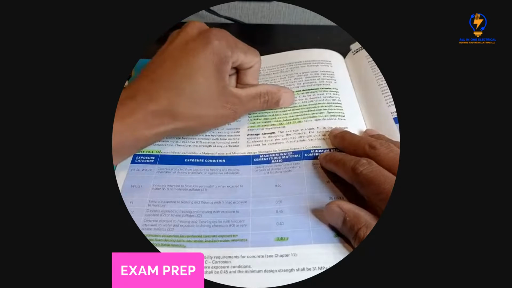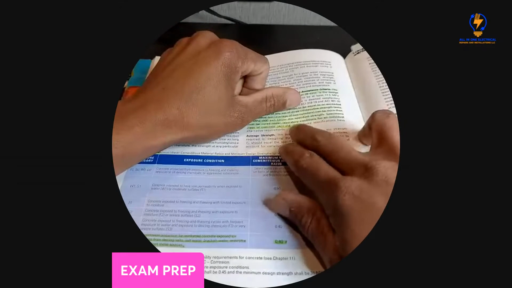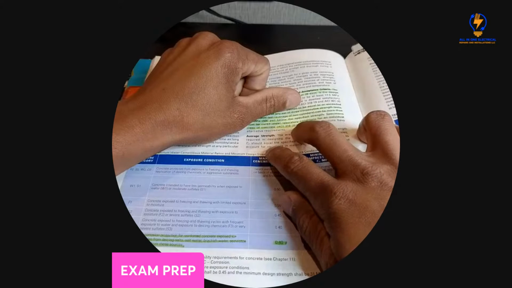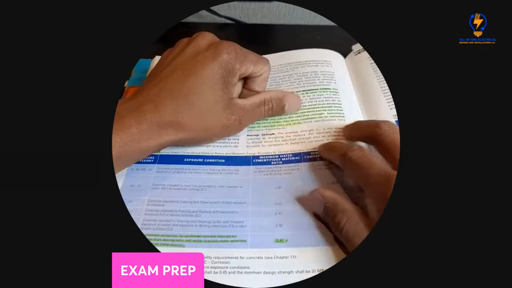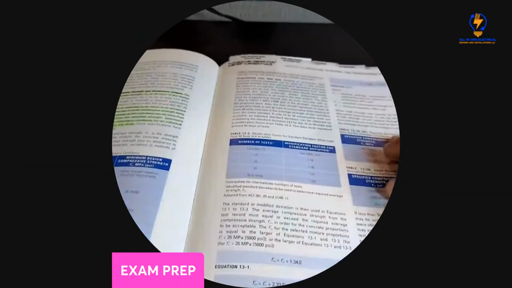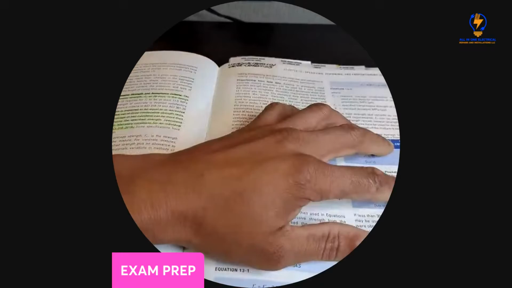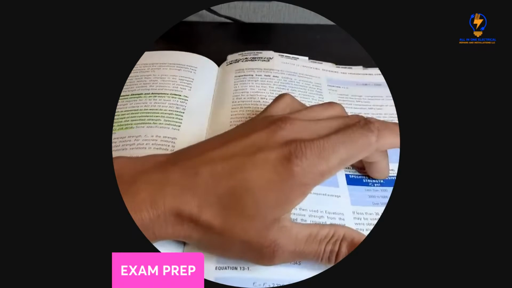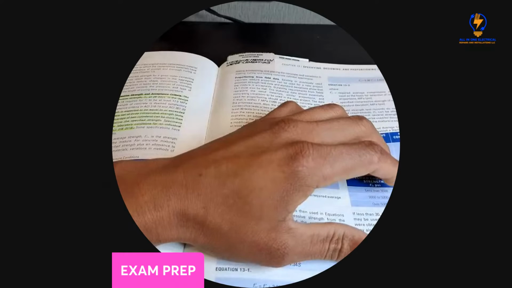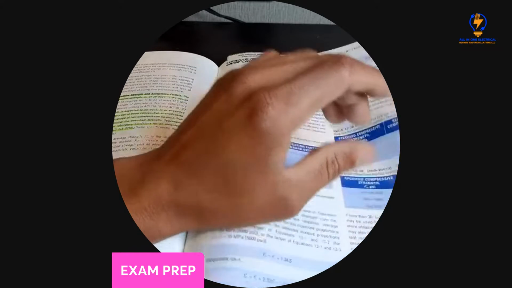The strength is accepted all the way down here to ACI 318 2019. Remember to tab this table and then put it as a tab on the side. Remember, tables are tabbed at the top, and then content is tabbed on the side. Average strength cylinders I put right here as a tab.